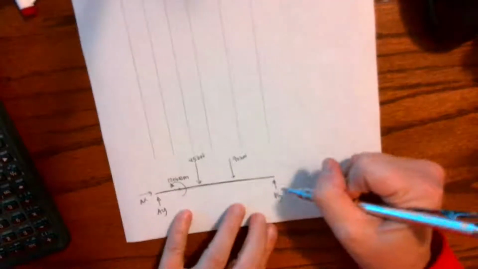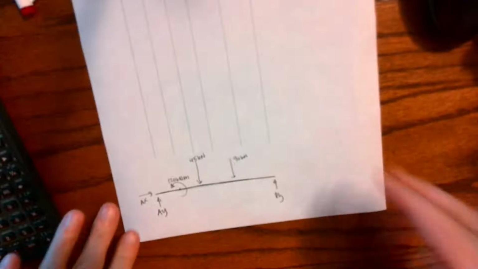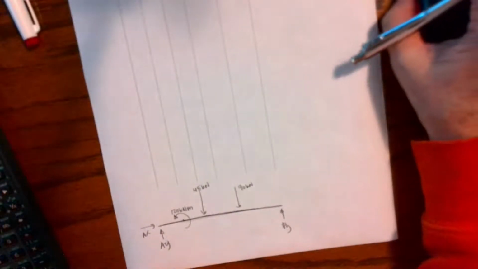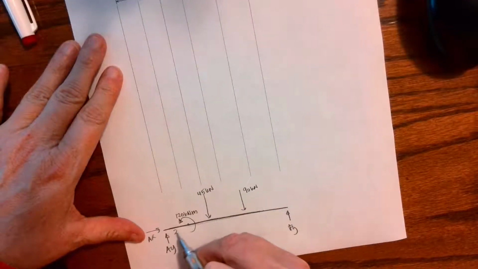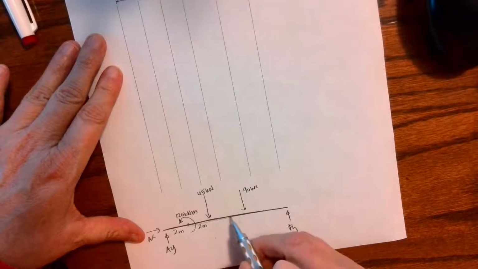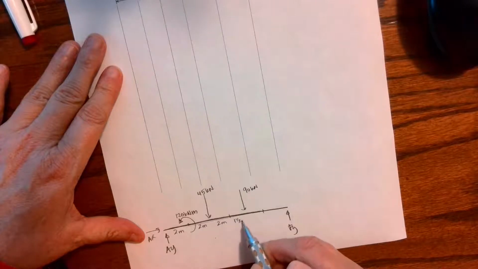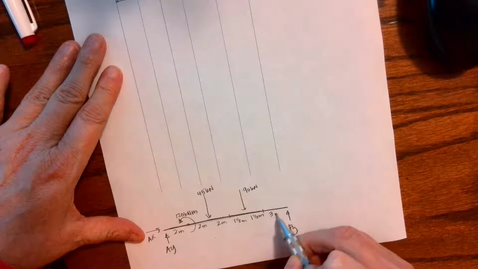And then over here we have that roller. So let's look at distances then. Okay, so we have 2 meters, 2 meters, 2 meters, 1.5 meters, 1.5 meters, and then we have 3 meters.